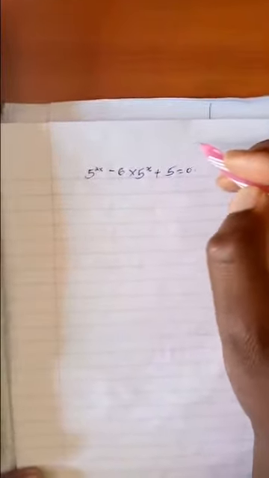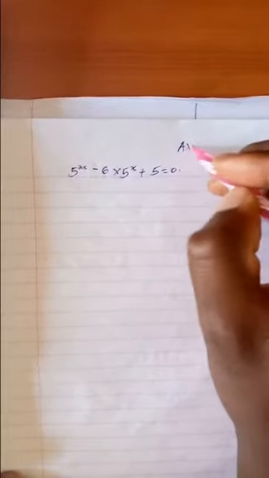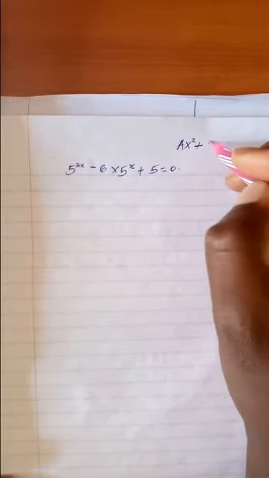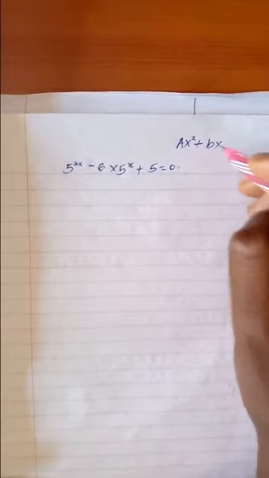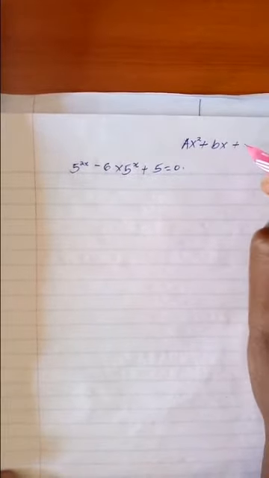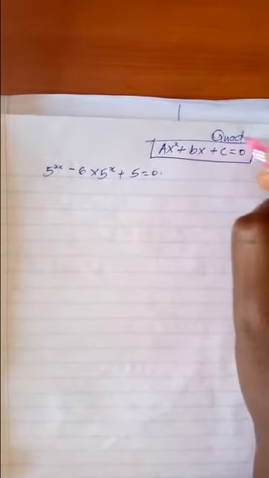Maybe to remind you, quadratic equations are in the form ax squared plus bx plus c is equal to 0. This is the general formula of a quadratic equation.